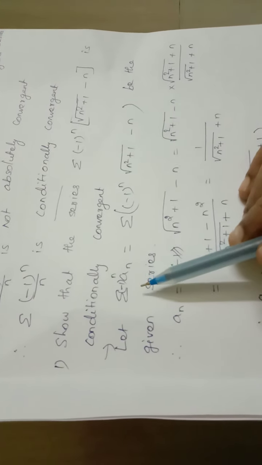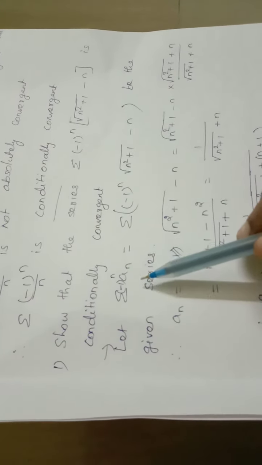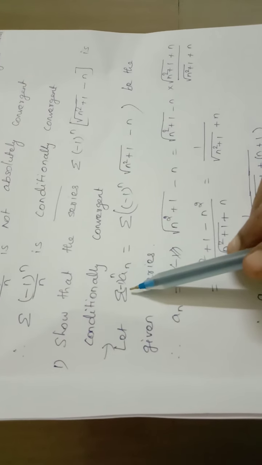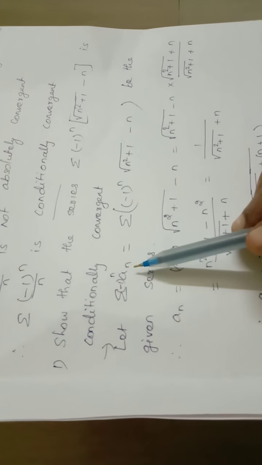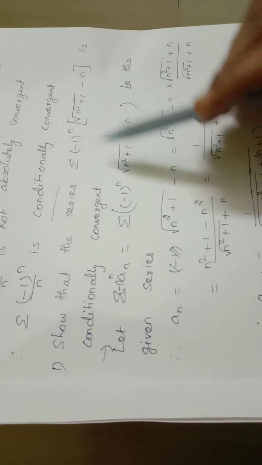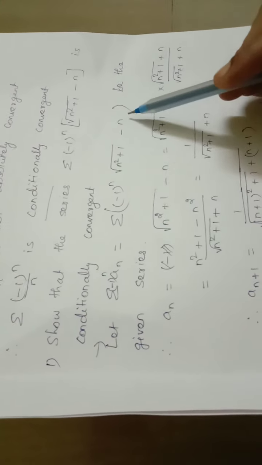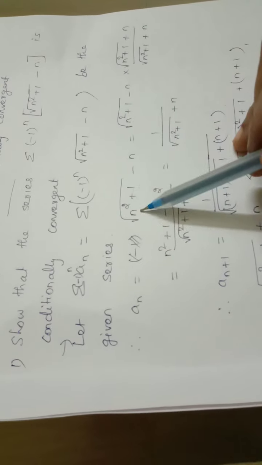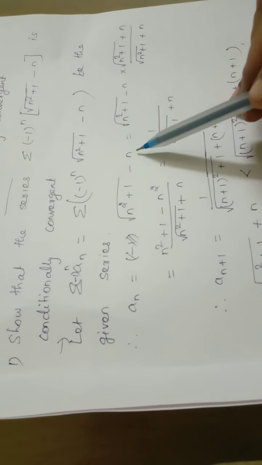Our given series is an alternating series. We know the notation for an alternating series is summation minus 1 the whole power n an, which is equal to your given term. Comparing these two, we can write our an as root of n squared plus 1 minus n.